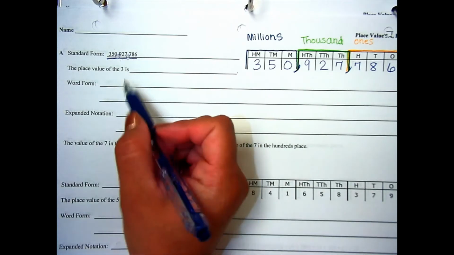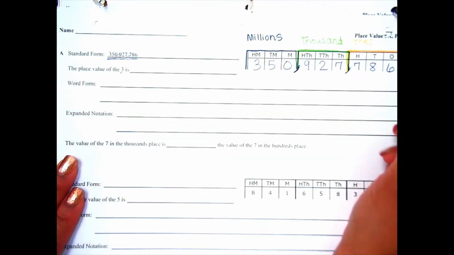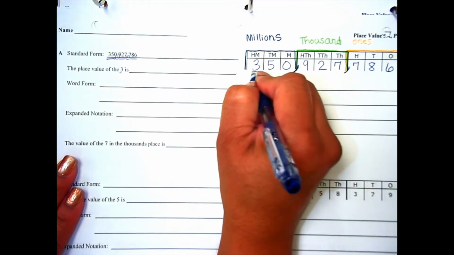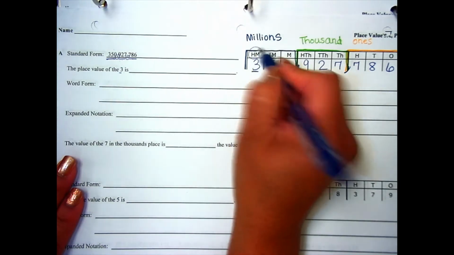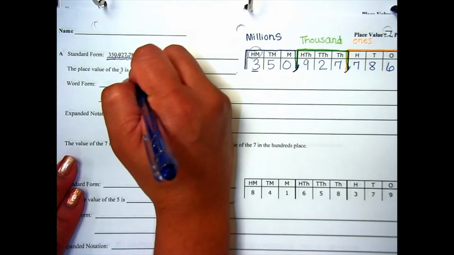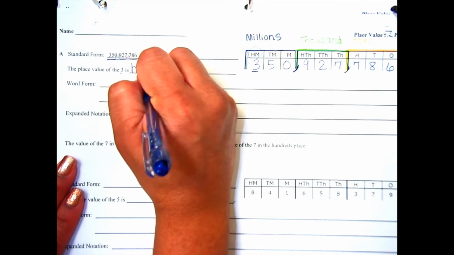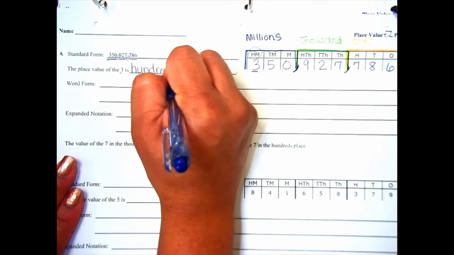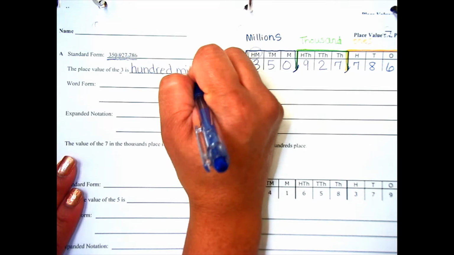All right, so the place value of the 3. So the 3 is way over here. What place is that 3 in? It's in our 100 millions place. So we're going to write 100 million.